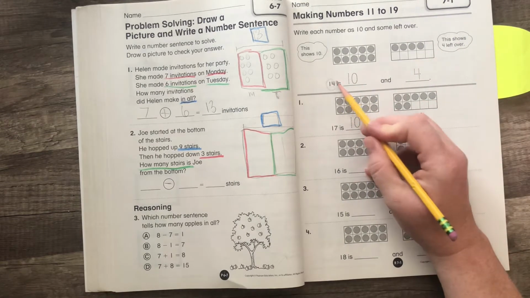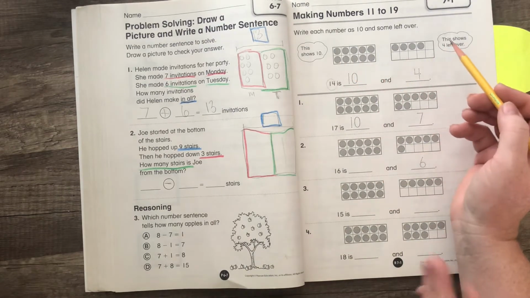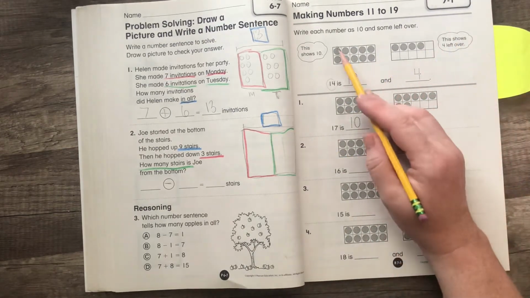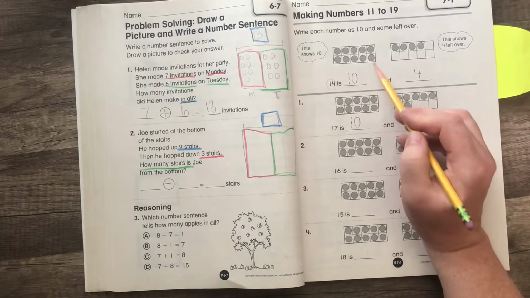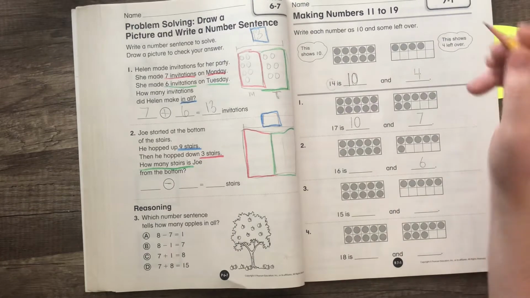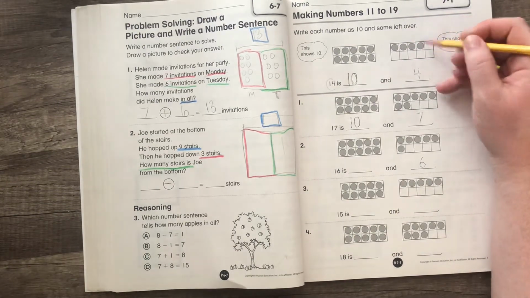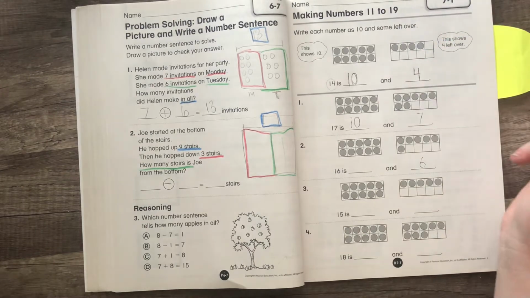So that's a 14. But what is 14 made out of? What numbers can we add together? What numbers make 14? You know this one right here that's full, this is a 10. So I just want you to look and write 10. This one, it's easy. You just have to count. 1, 2, 3, 4. Okay?